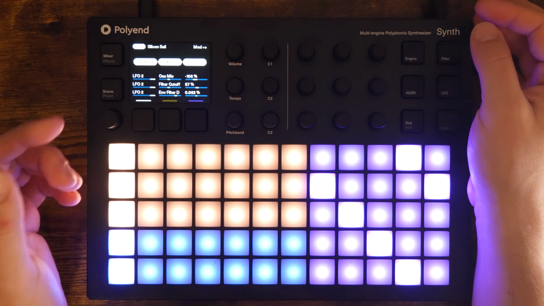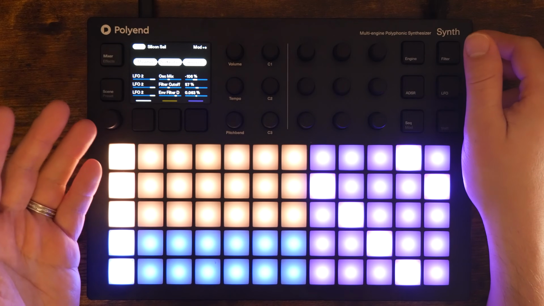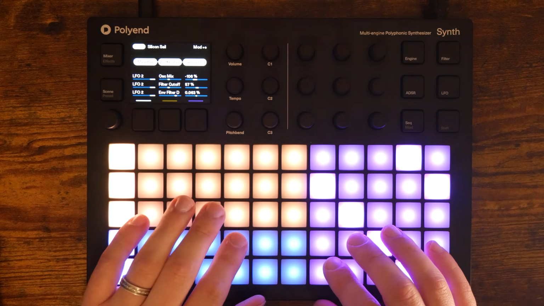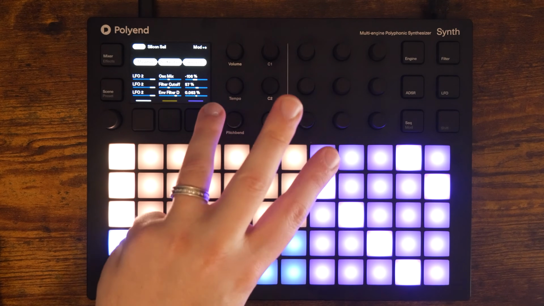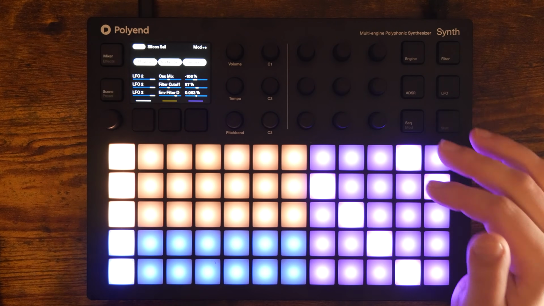So the Polyend Synth is a multi-engine polyphonic synthesizer. Basically, it's got 8 different synth engines and it has a pad grid that you can use to play up to 3 of those at the same time. It's also got effects and an arpeggiator and a basic sequencer.